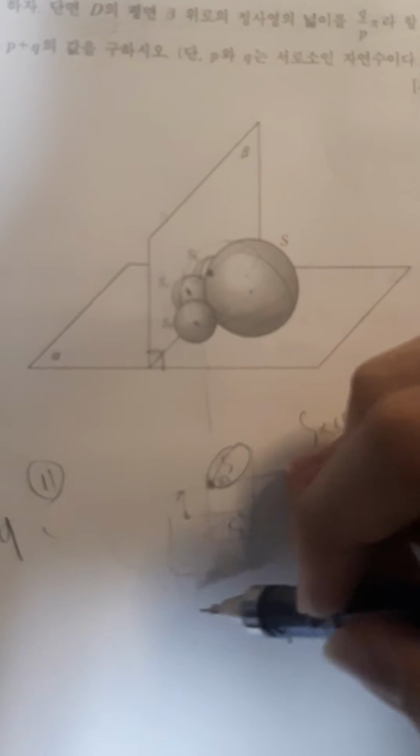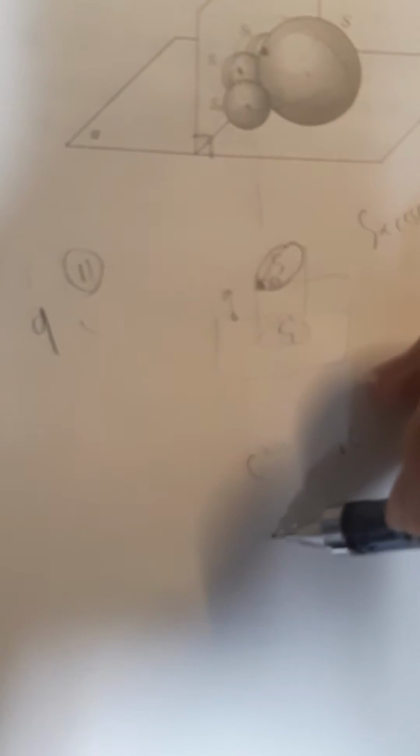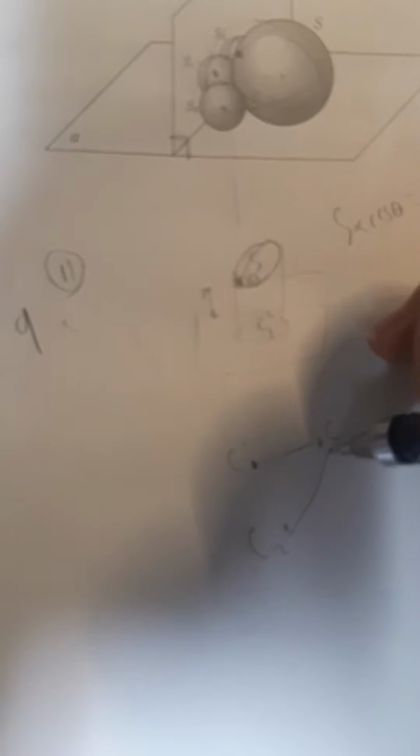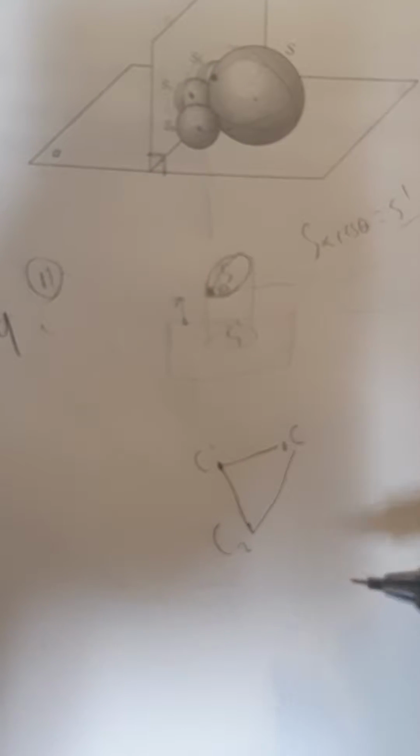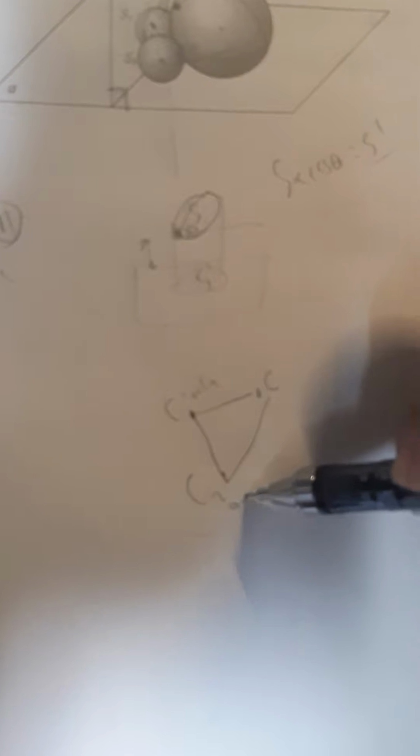We'll say the center of S is C, the center of sphere 1 is C1, and the center of sphere 2 would be C2. It would also look the same if this was C2 or C3.